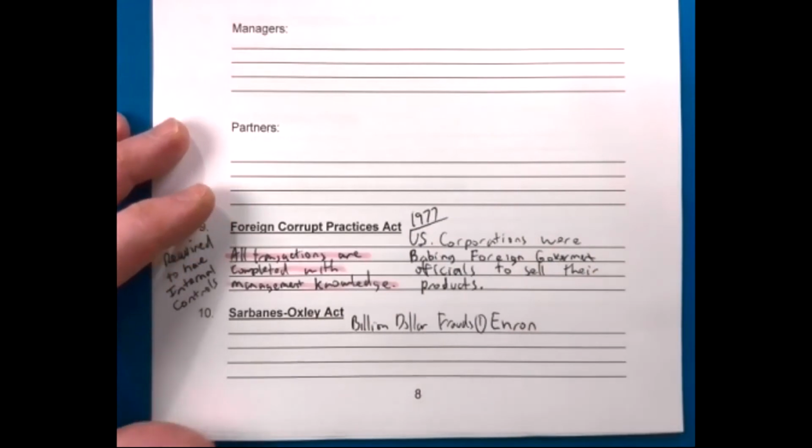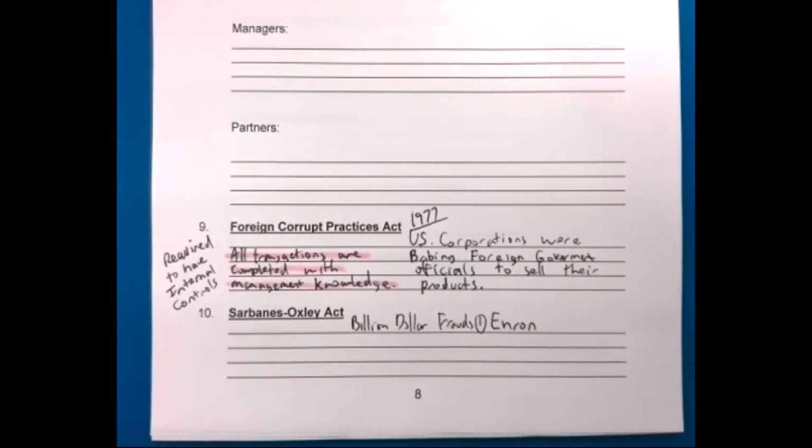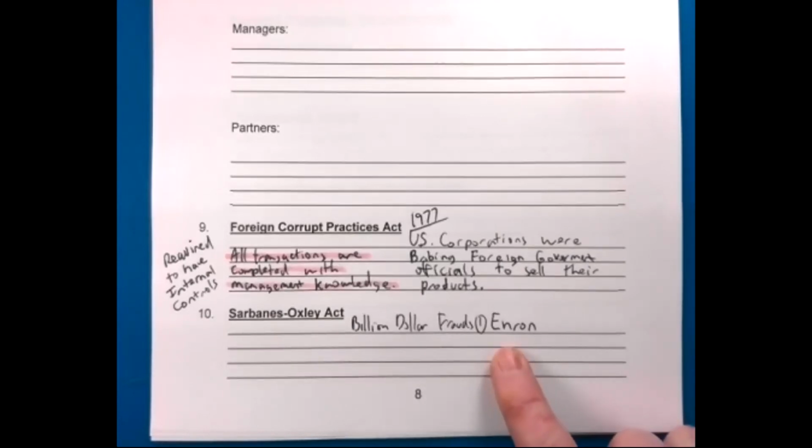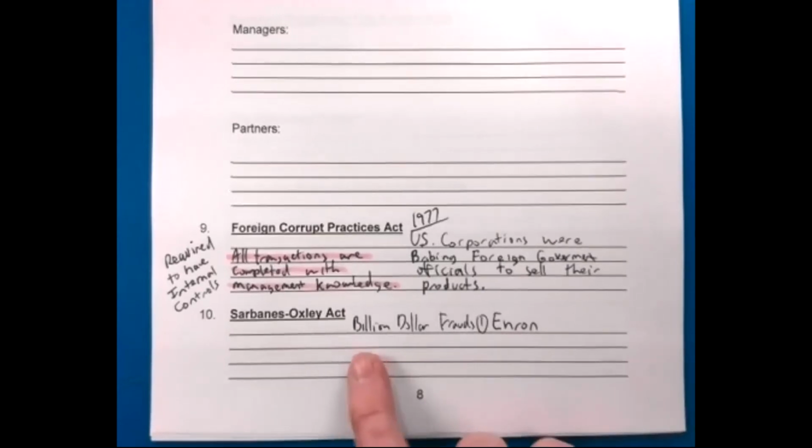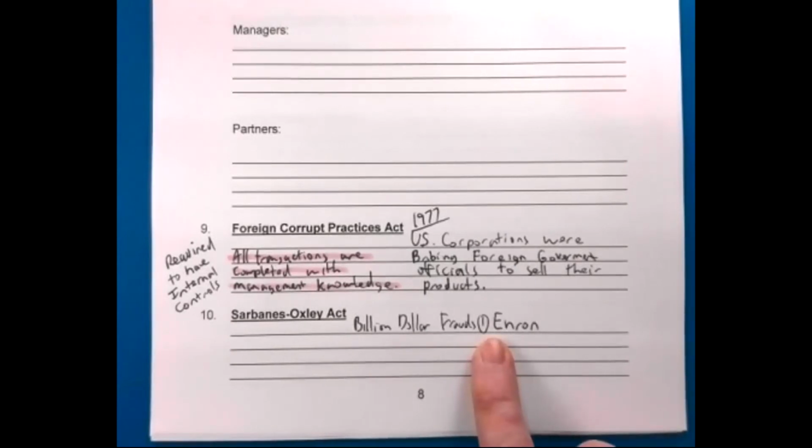So Enron had a $1 billion fraud, and people couldn't believe it. Before Enron, a big fraud would be, $50 million was a huge fraud. No one ever believed that there would ever be a $1 billion fraud, and yet that's what happened with Enron.